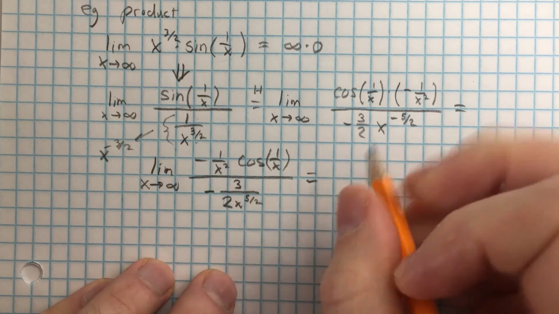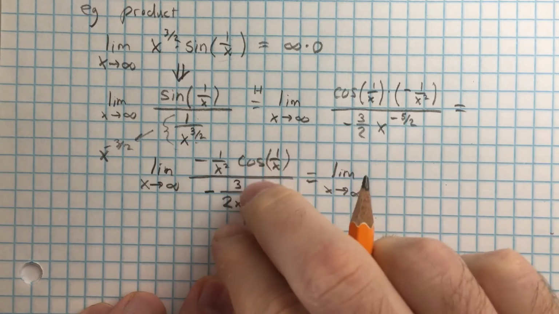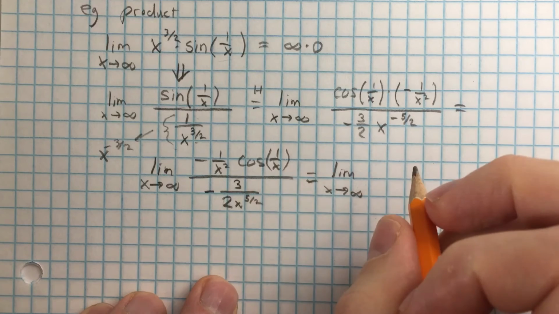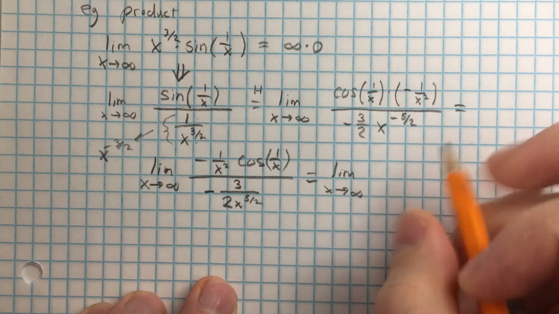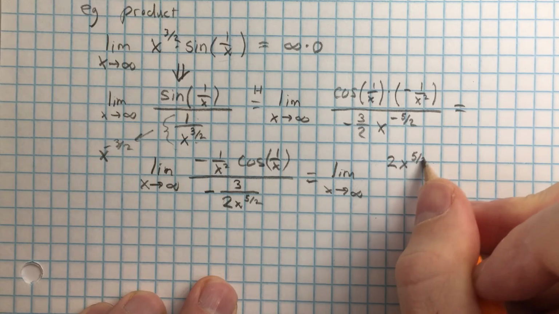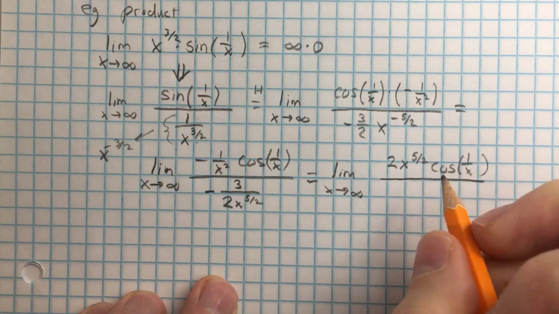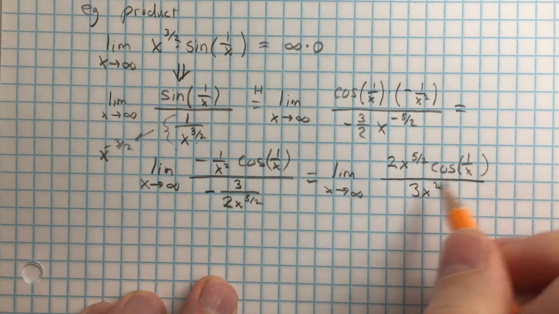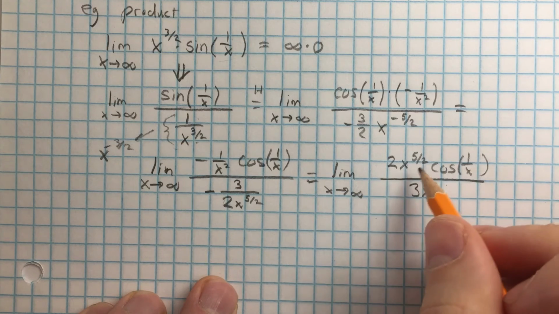So we'll get the limit as x approaches infinity. The 3 halves in the bottom becomes a 2/3 above, and the negatives will cancel, and these powers of x will cancel to some degree. So let's see how it turns out. We should end up with a 2 in the numerator, x to the 5 halves in the numerator, cos 1 on x, and the denominator will have a 3 and an x squared. So we haven't canceled the powers of x yet. Let's go ahead and do that now. Cancel the powers of x. X to the 5 halves over x squared is, of course, x to the 1/2.